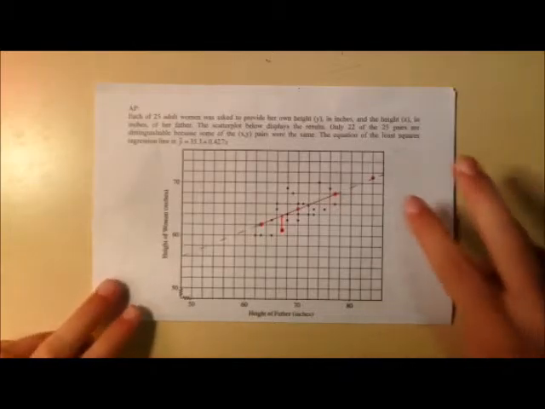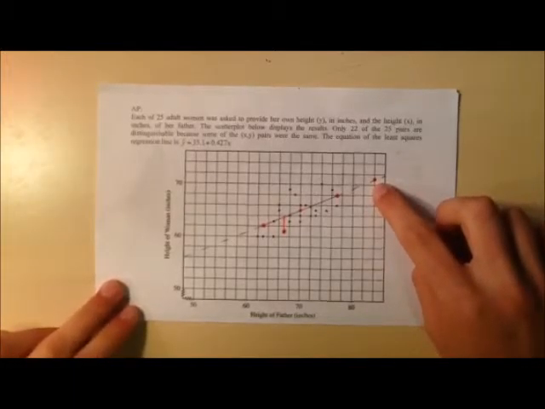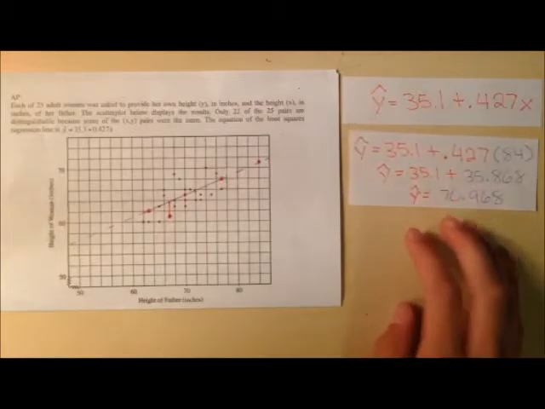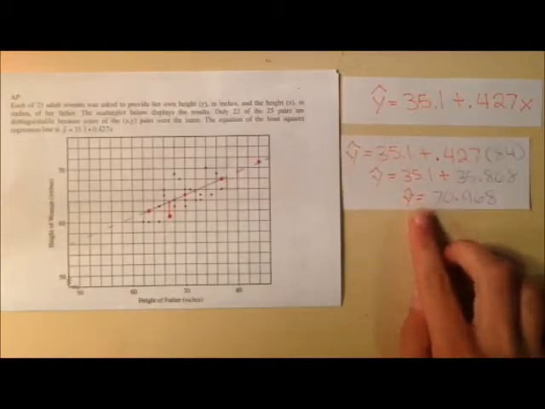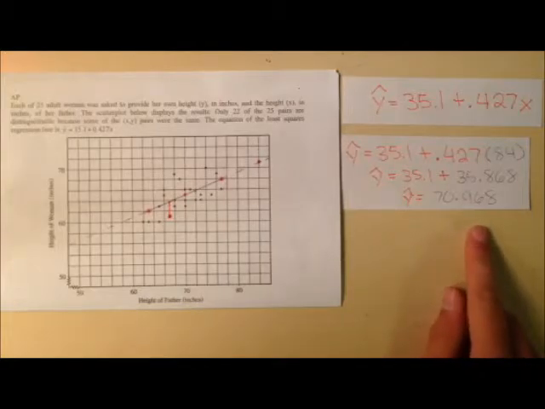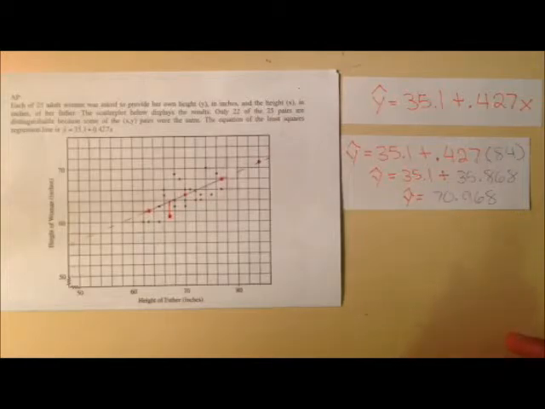Part C says, suppose the point x equals 84 and y equals 71 is added to the data set. Would the slope of the least squares regression line increase, decrease, or remain about the same? The first thing that I did was plot this point on the graph here. Then, from there, I solved for the predicted value according to the least squares regression line. If we plug in 84 for x, we get a y hat, or predicted value, of 70.968. Very close to 71.